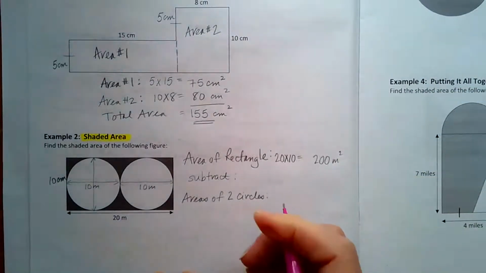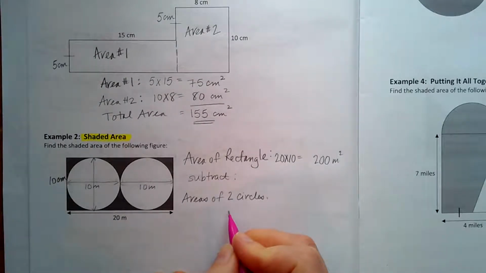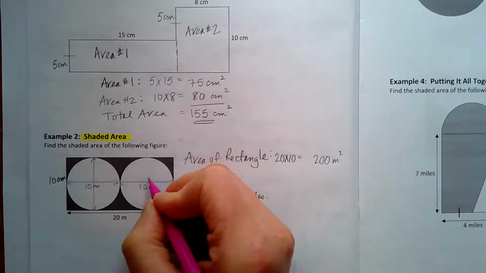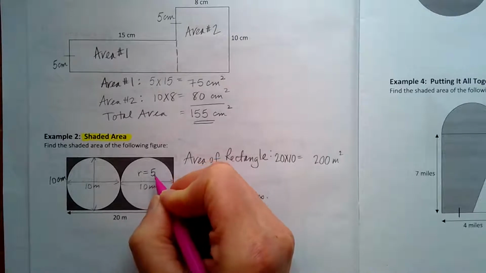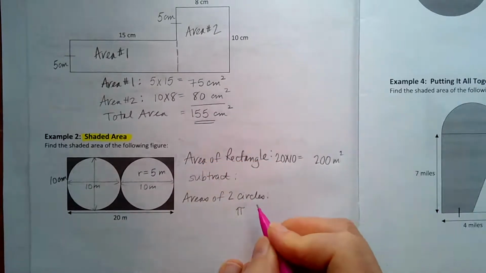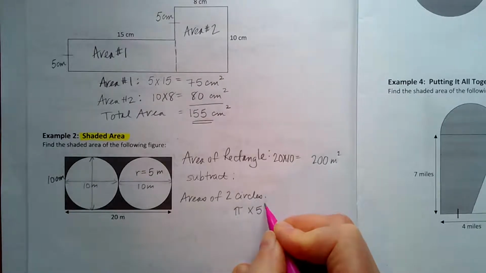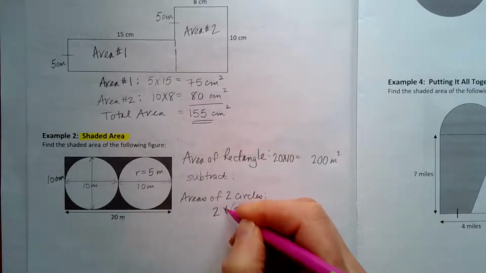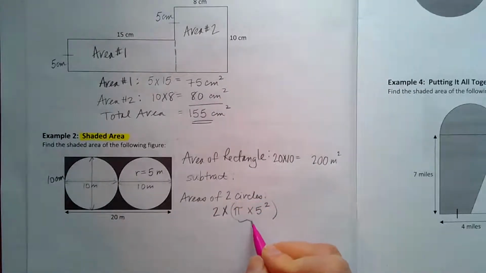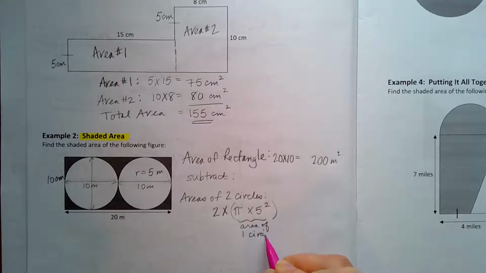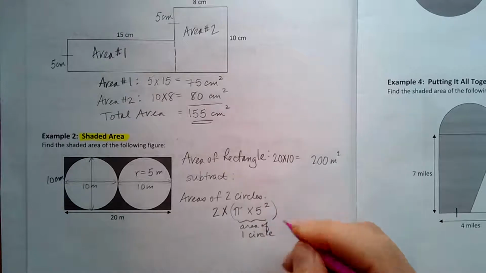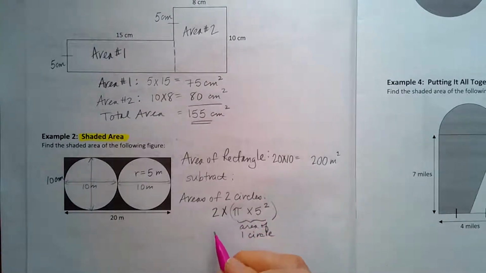Now let's find the area of the circle. Remember, area of the circle will be pi times r squared. Well, if this is the diameter, the radius will be 5. Okay, so pi times 5 squared. And there's 2 of them, right? This is for 2 circles. This is the area of one circle, and this is the area of 2 circles, right?